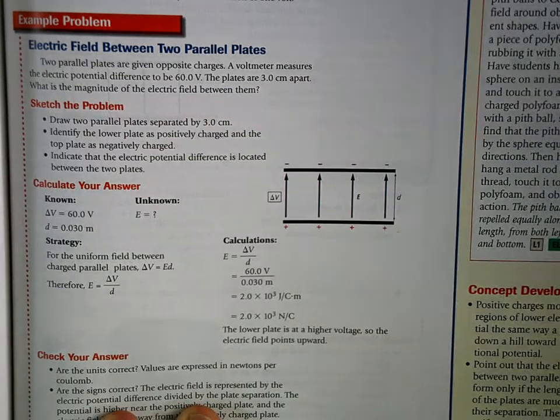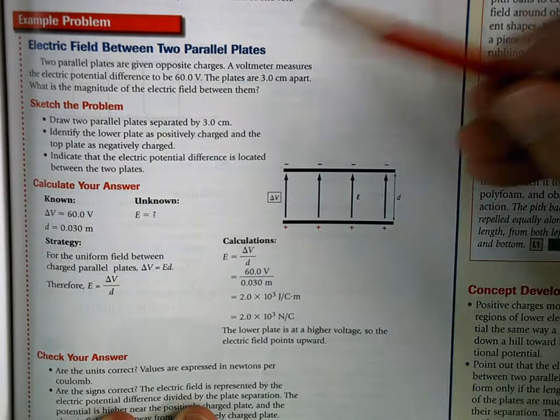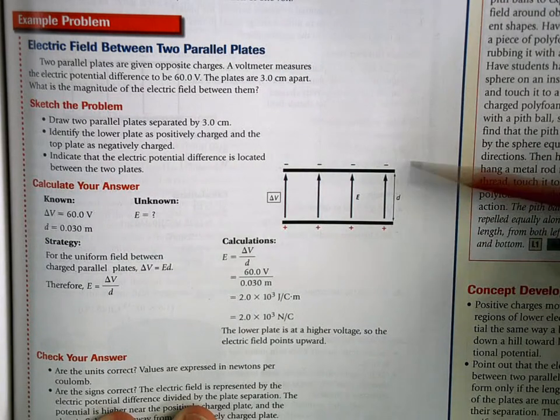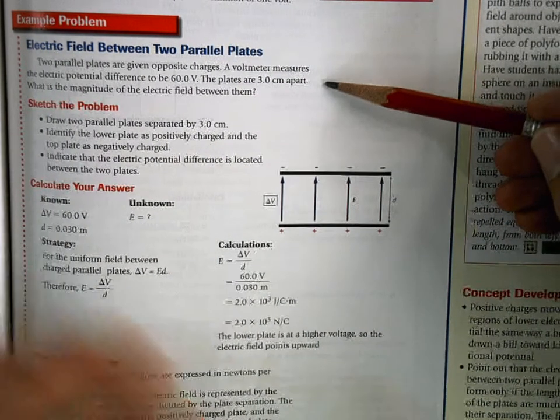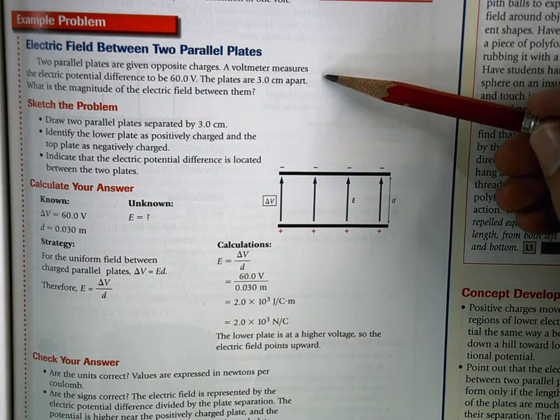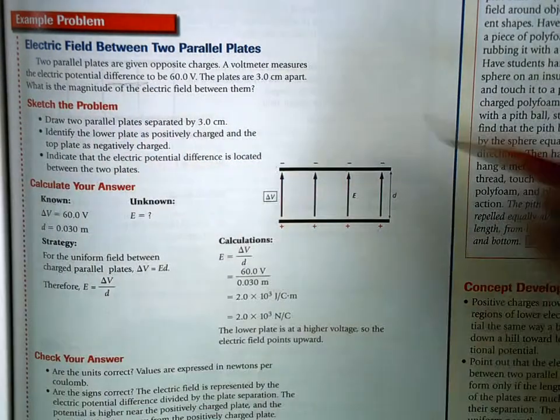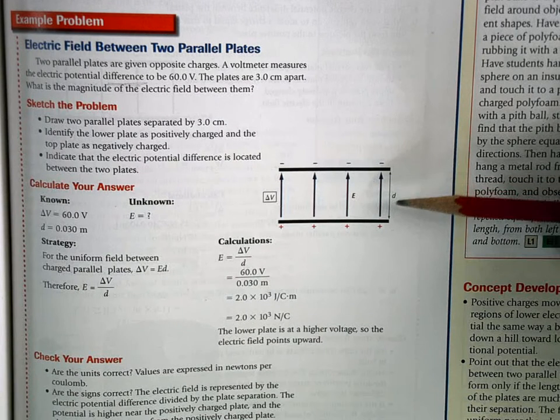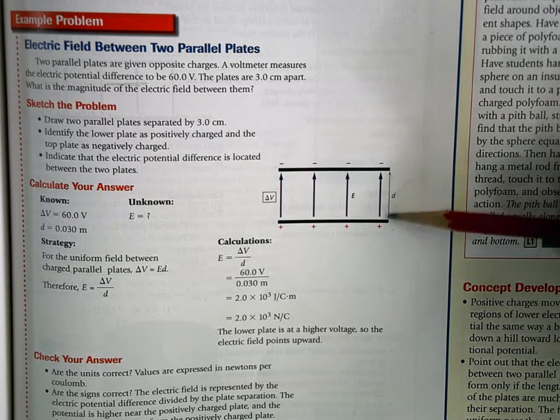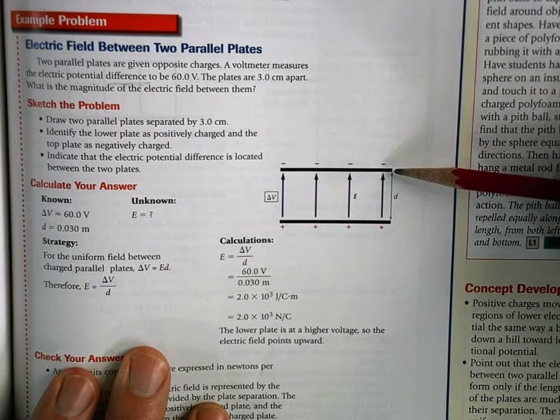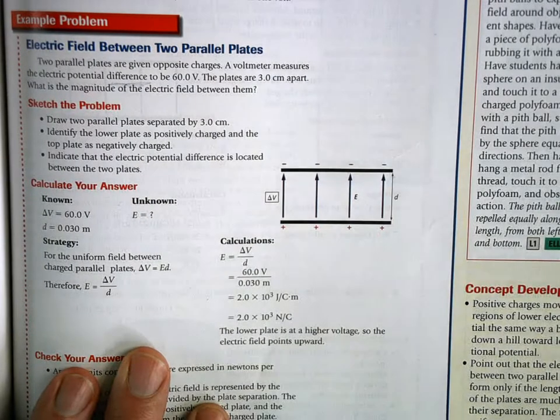And so here we've got two parallel plates given opposite charges. A voltmeter measures the electric potential difference. There's that word electric potential, and then sometimes they'll put the word difference there, to be 60 volts or 60 joules per coulomb of potential difference between here and here. The plates are 3 centimeters apart. What is the magnitude of the electric field between them?